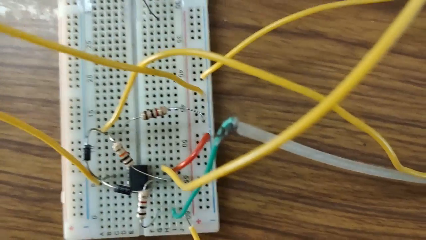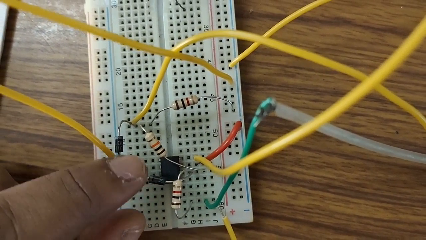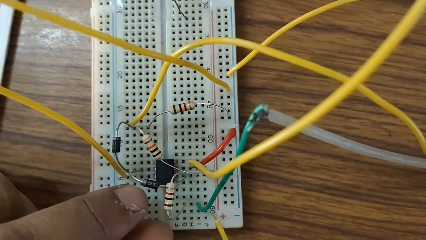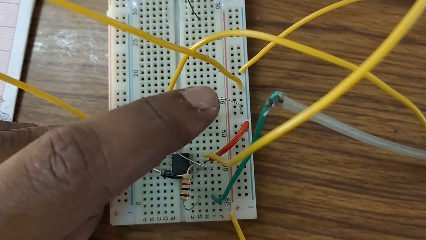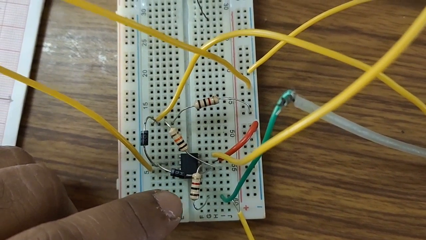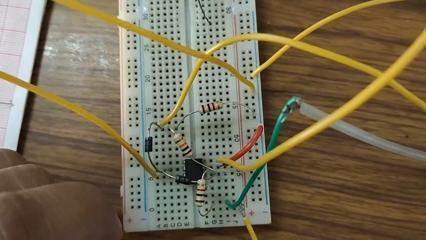As you see here, this black IC indicates your IC741, and these two are your diodes, and these are the supporting resistors, I mean your feedback resistor, your input resistor and your output load resistor.